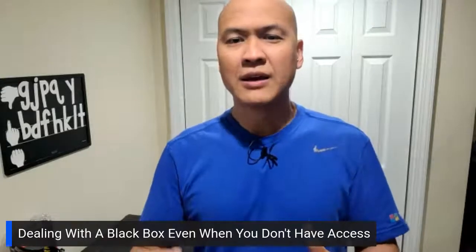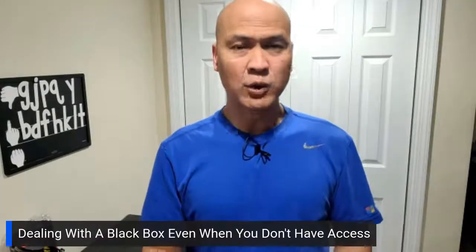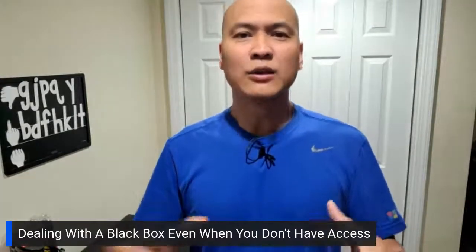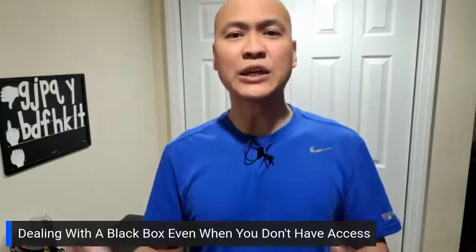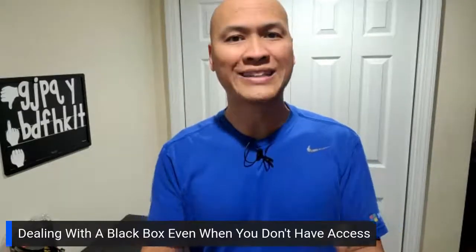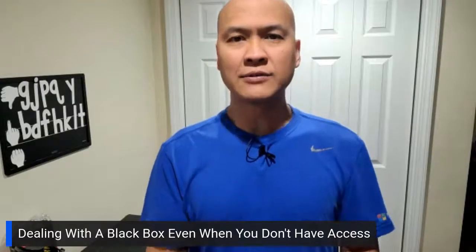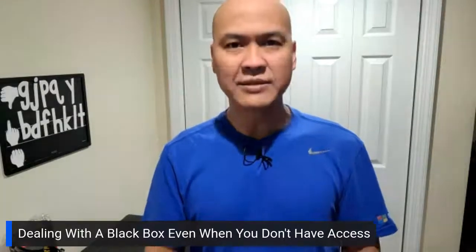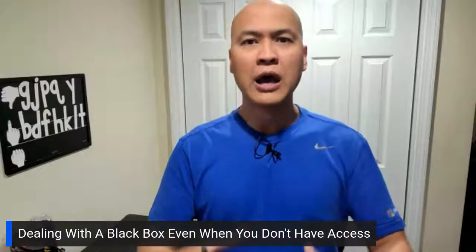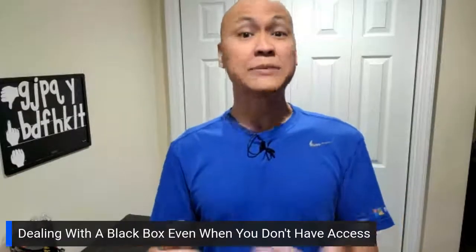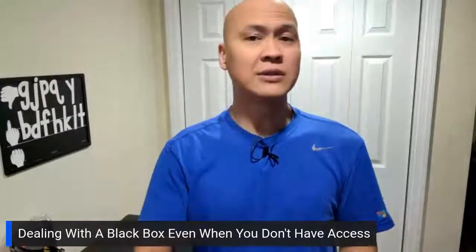I'll take this definition off of Wikipedia of what a black box is. It's a closed system where you don't have any internal knowledge of what's going on inside it. And because your SQL Server databases could be running on some of these black boxes, sometimes you don't even know what's going on.